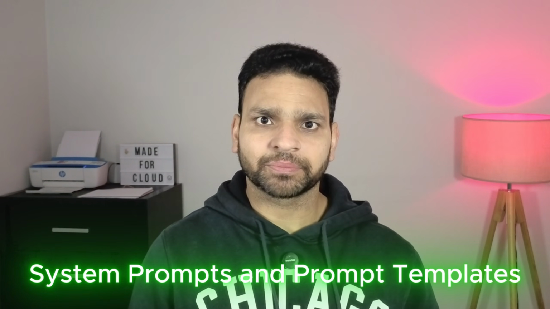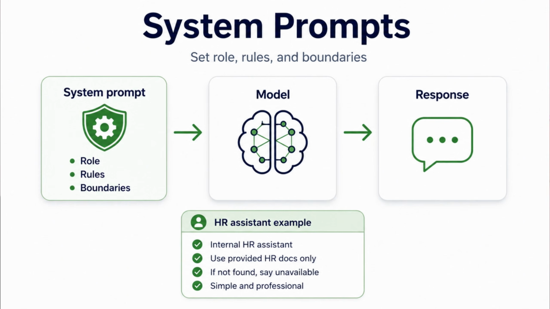Now, let's talk about system prompts and prompt templates. So, a system prompt is a high level instruction that guides the model's behavior. It usually tells the model what role to follow, what rules apply, and what boundaries to maintain. And in many chat applications, the system prompt has higher priority than the user prompt. So it is very important in real applications.